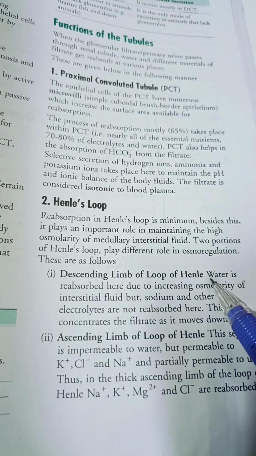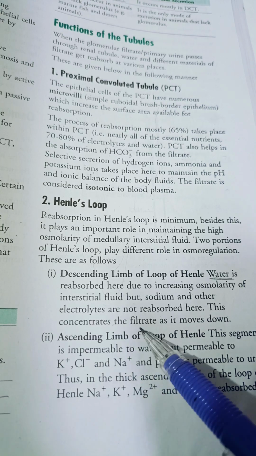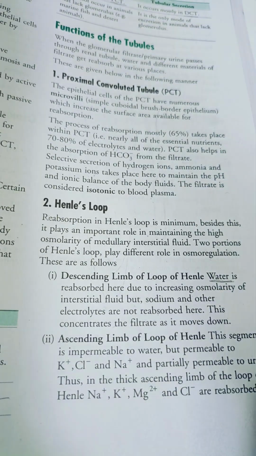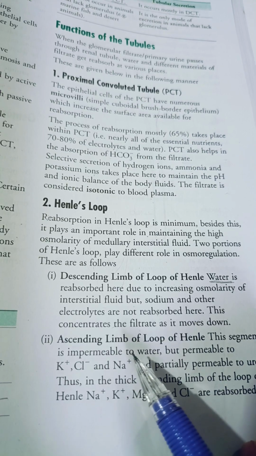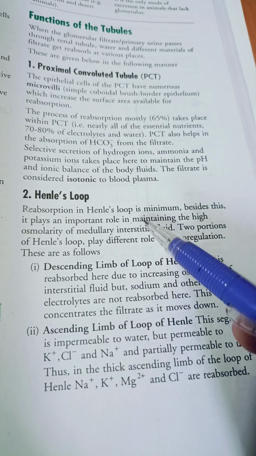Water is reabsorbed. What is reabsorbed here? Water. This concentrates the filtrate as it moves down. When the water is less, the urine becomes more concentrated. Ascending limb of loop of Henle. Ascending means which goes up.